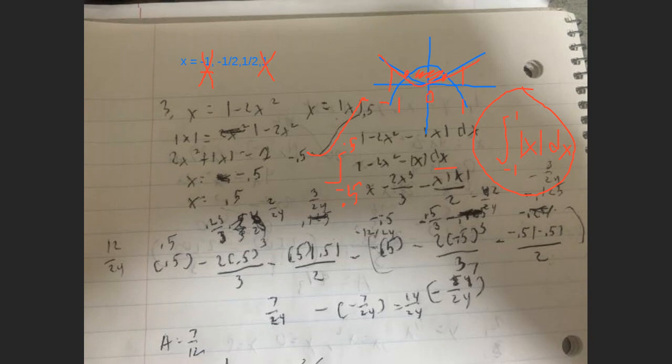We think about splitting into 2. Think about from -1 to 0. From -1 to 0, the x value is negative. x itself is negative, so the absolute value of it becomes positive. So we have to put a negative x, because this x is negative: negative and negative become positive. So we split it into this one, and a plus, then from 0 up to 1. From 0 up to 1, the x value is positive, so we just have x dx.